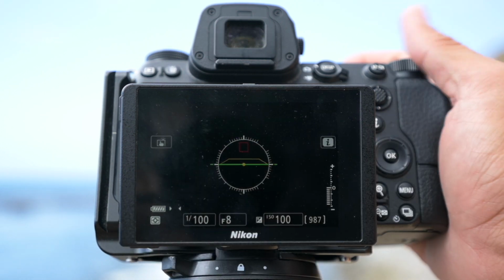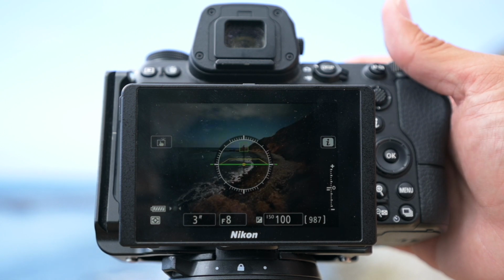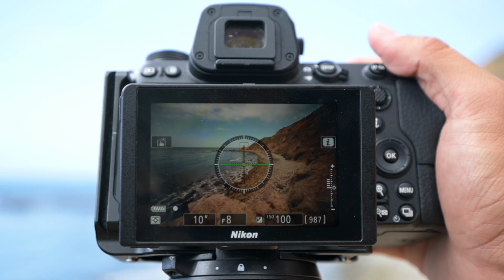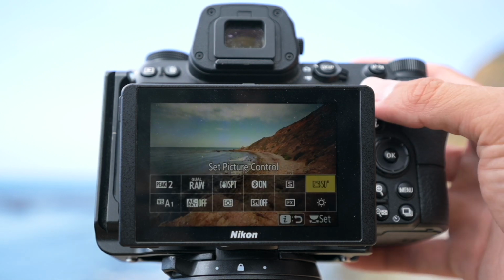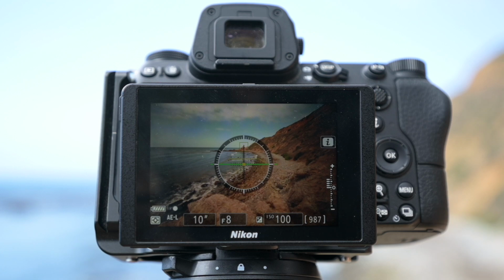Obviously adjusting my shutter speed so that it matches the 10-stop ND filter. So hopefully we're around, I guess we'll probably go to a 10 second. And let's just see how that looks. So we'll go ahead and put the timer on for 5 seconds and then go ahead and capture it.